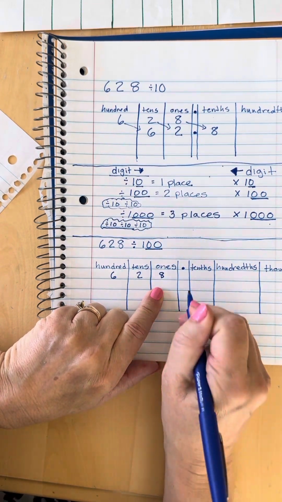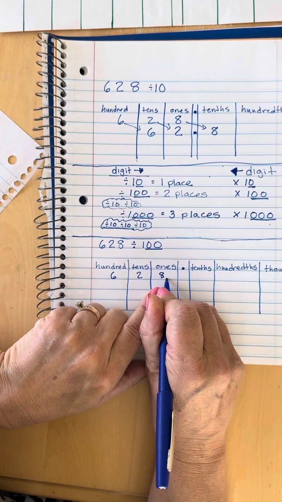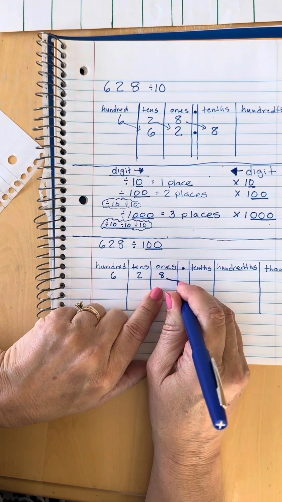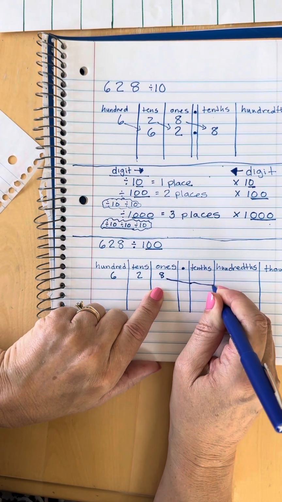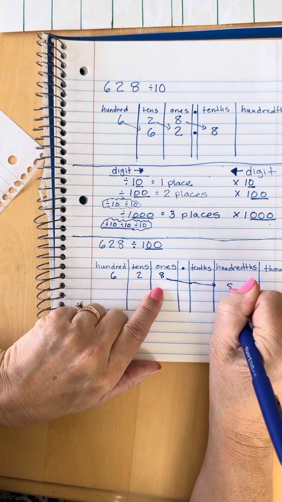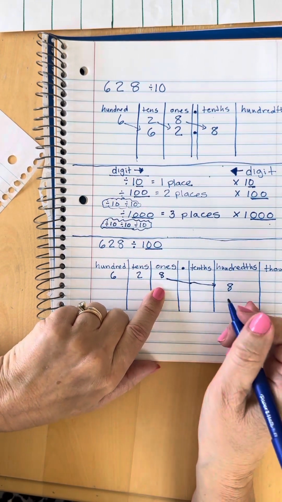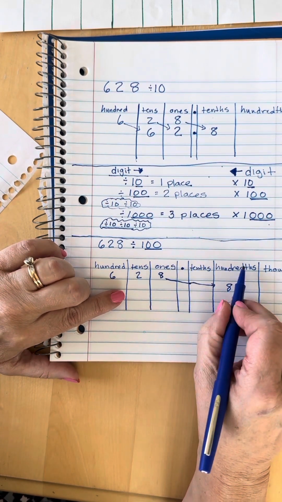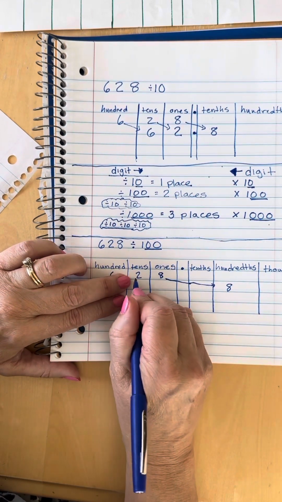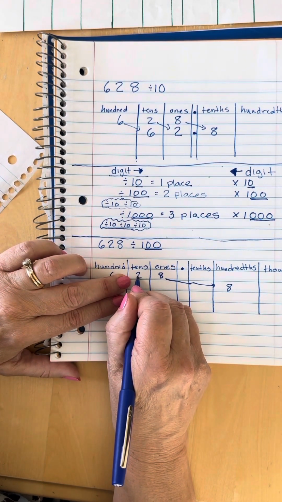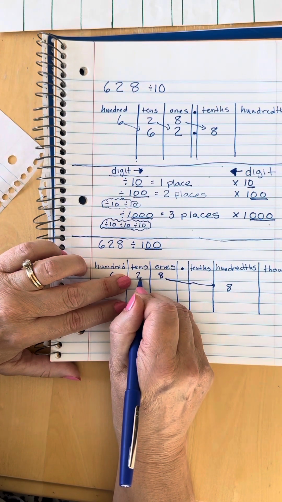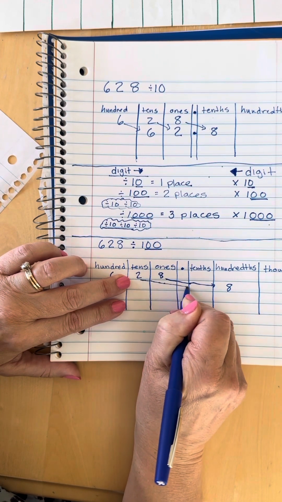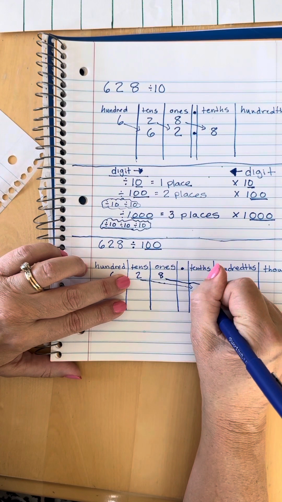Because I'm going to do 2 examples on here, I'm going to go to the next box. So I go, this is tenths is 1 place, hundredths is 2 places. So my 8 moves to 8 hundredths. The value of 8 ones divided by 100 is 8 hundredths. Let's take 2 tens, which is 20. 20 divided by 100, or 2 tens divided by 100 moves 1 place, 2 places, and equals 2 tenths.